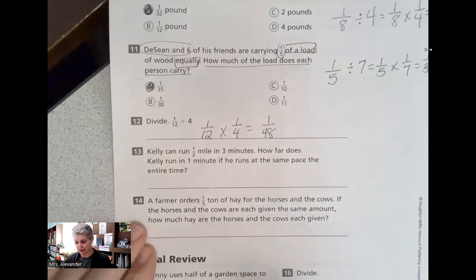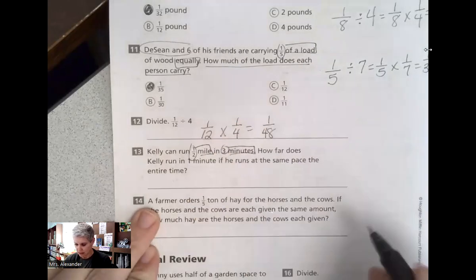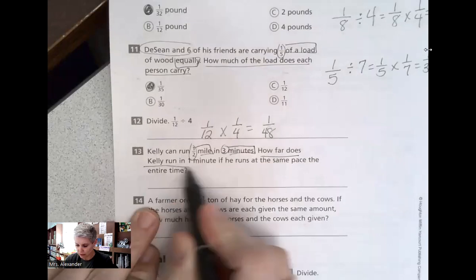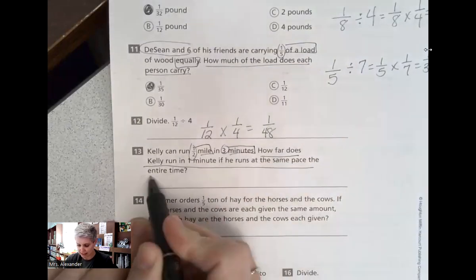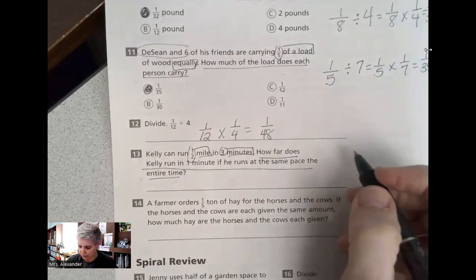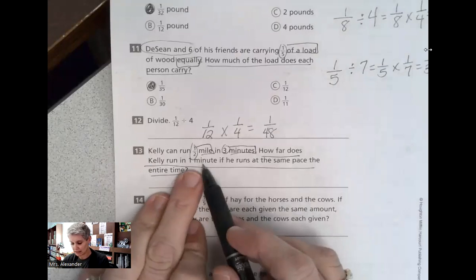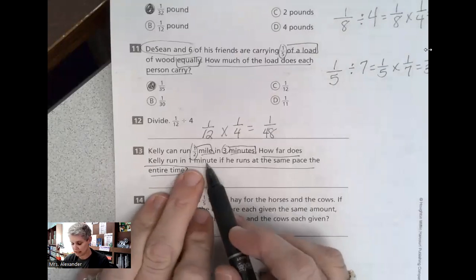Kelly can run a half a mile in 3 minutes. How far does Kelly run in 1 minute if he runs at the same pace the entire time? So we have a half a mile in 3 minutes. I'm going to be dividing up the minutes because I need them to be 1 minute each.